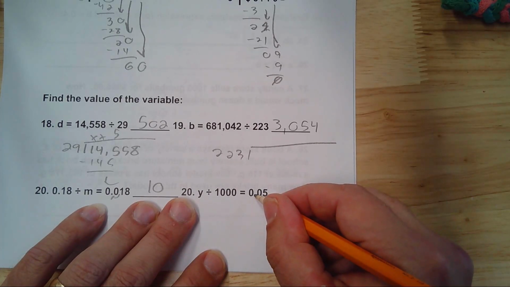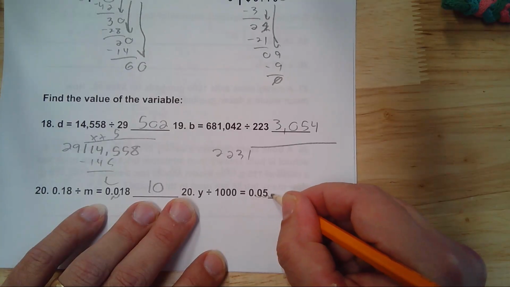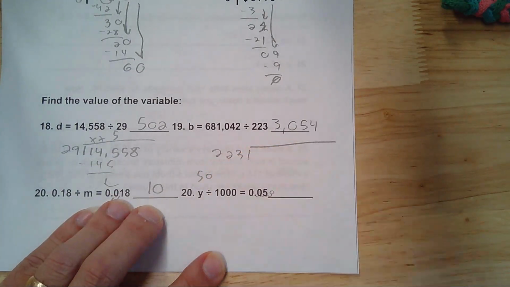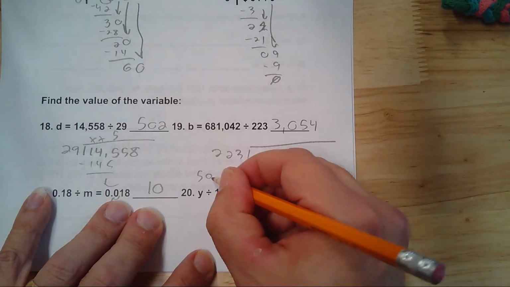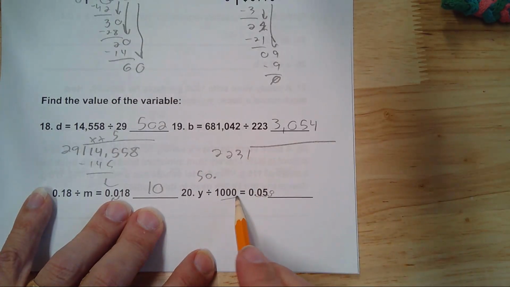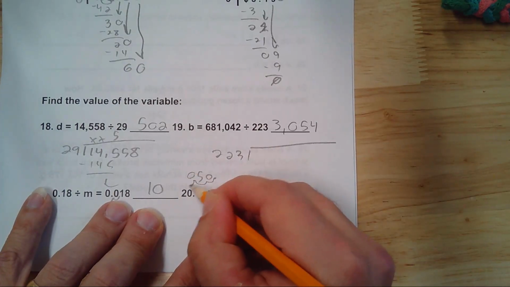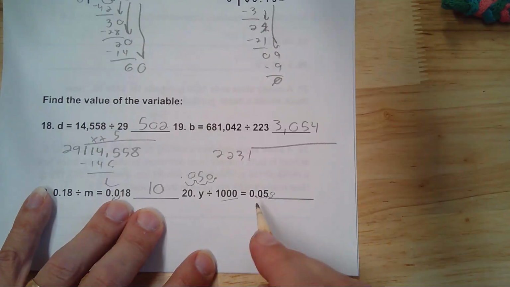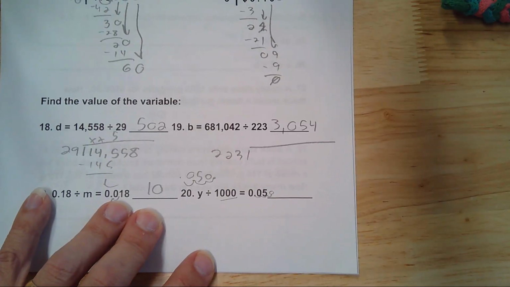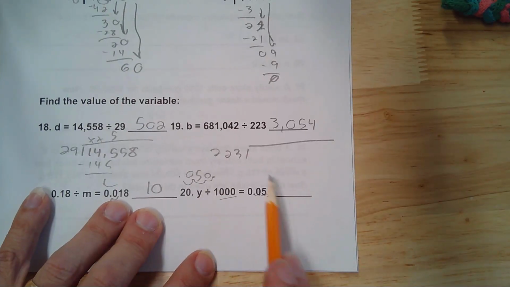So where did I start though? 1, 2, 3. I started at 50. Because again, when I move it 3 spots to the left, this is where I end up. A 1, a 2, a 3. That's where I ended up. Where did I start though? I started at 50. I moved it 3 spots to the left. I ended at 500. So again, this is tricky.